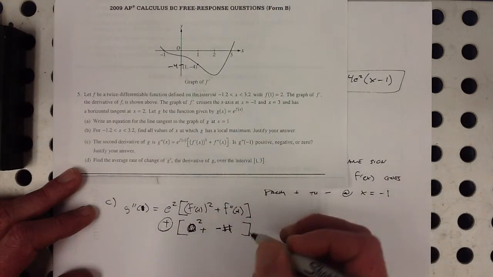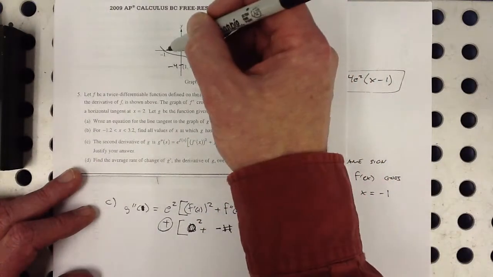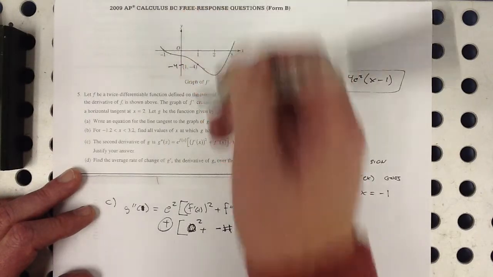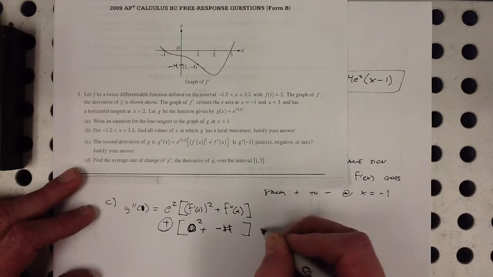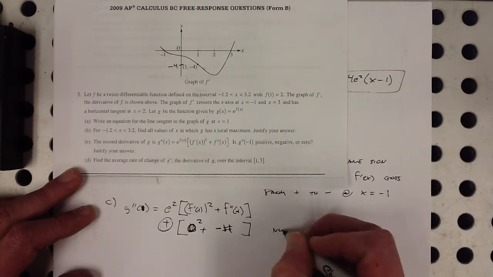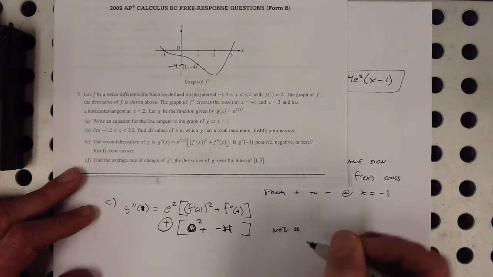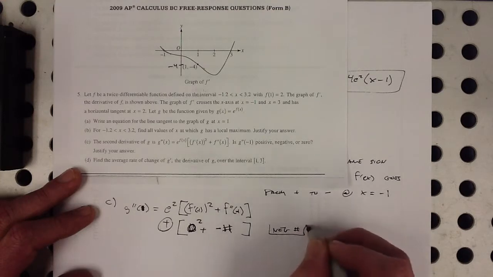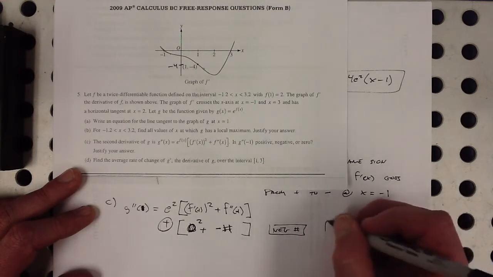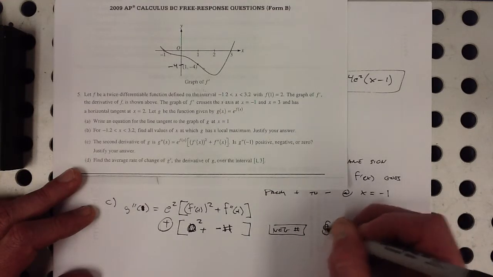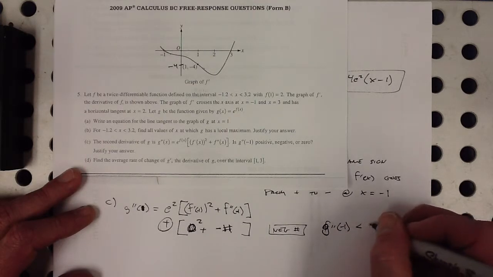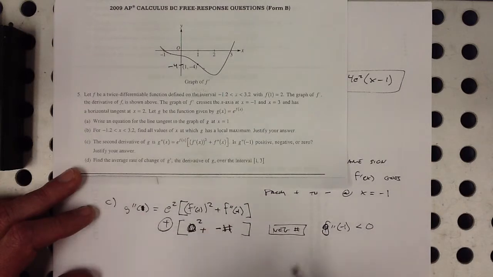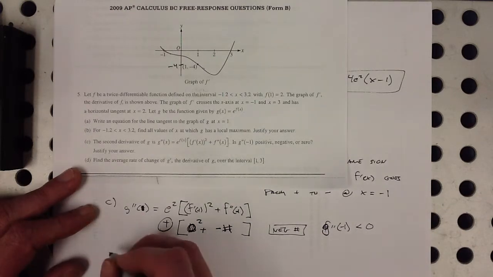That's 0 squared, so it's going to depend on the sign of this. And then by the same reasoning here, this is a negative number, so that's a positive 0 minus a negative, so this is actually going to be a negative number. So g double prime of -1 is less than 0. And this is our justification. We don't ever have to write any words about that.